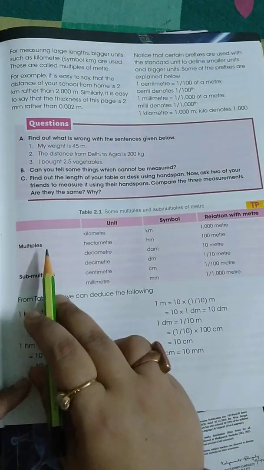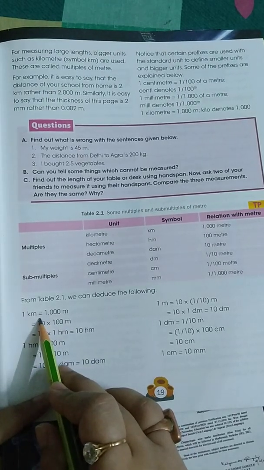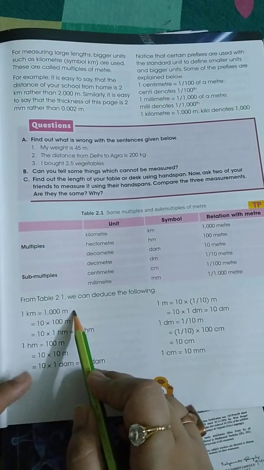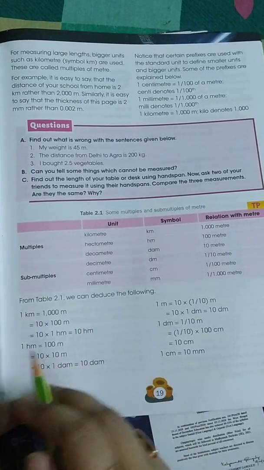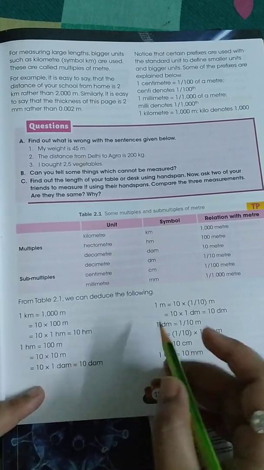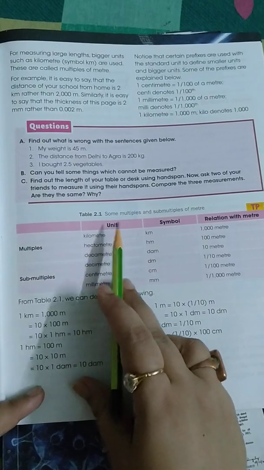See here, some examples of conversion are given. 1 kilometer equals 1000 meter. If you convert it in hectometer, then it is 10 hectometer. You know these things, you have done them in your mathematics. Okay, but go through these things, the conversion, and this chart you also have to do very carefully.